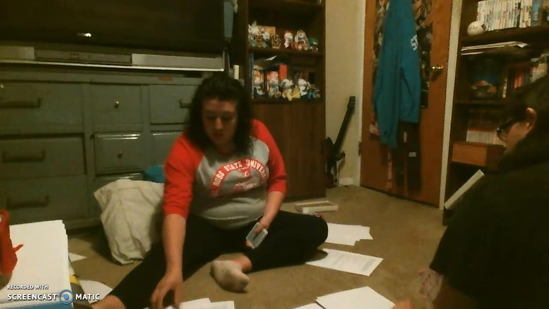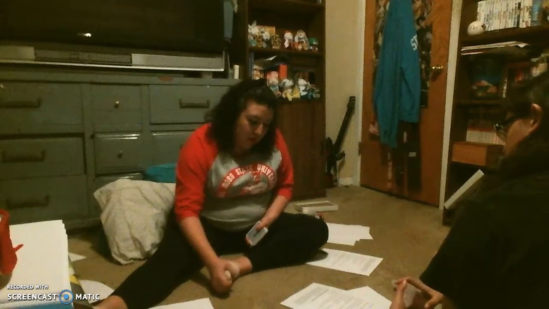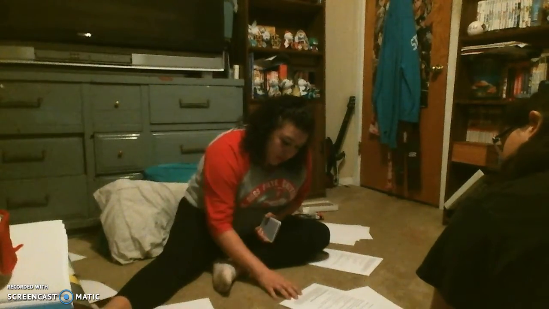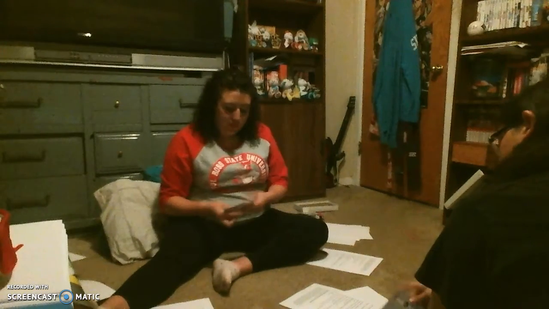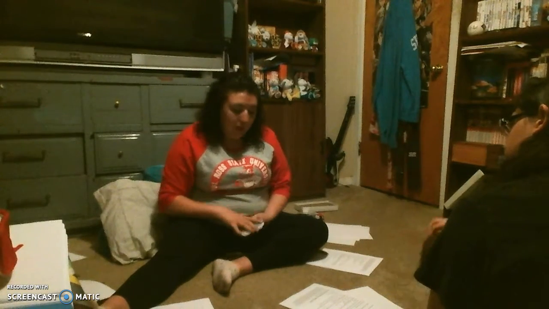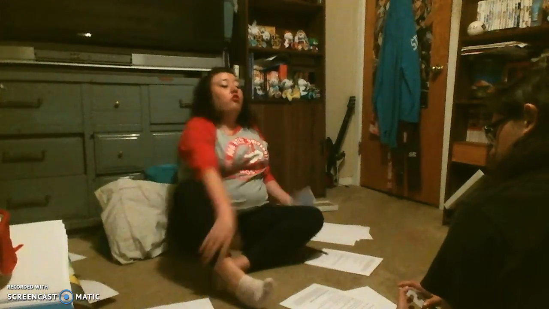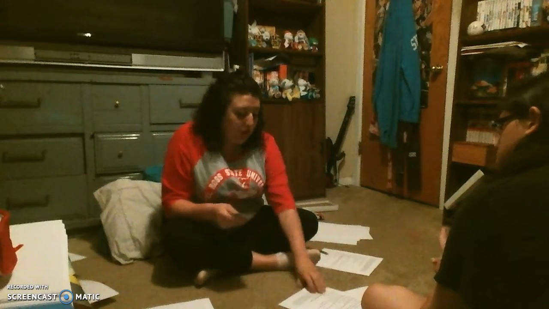Okay, so we have this deck of cards. The red cards are going to be negative numbers, and our black cards are going to be positive numbers, okay? You understand? Yes. We're going to draw them out, and then you're going to have to add them. I'm going to draw a card, you draw a card, and then whatever cards we get, we're going to add them. Okay? Alright.